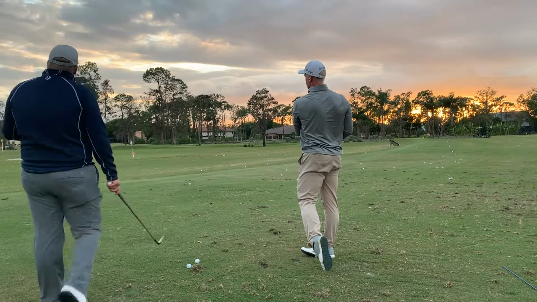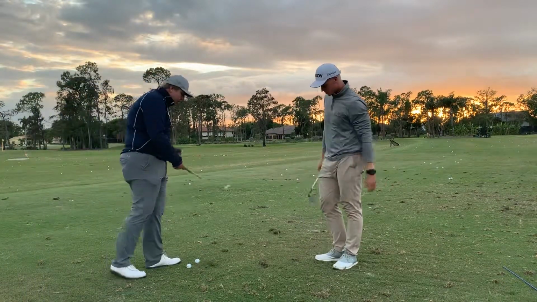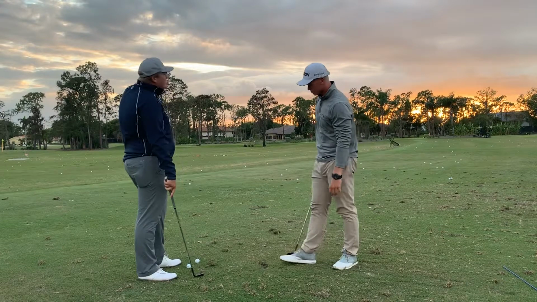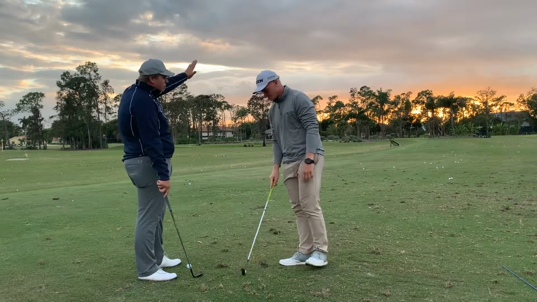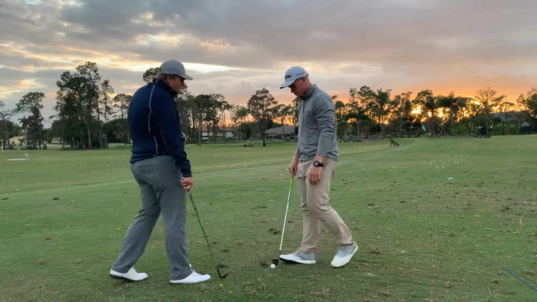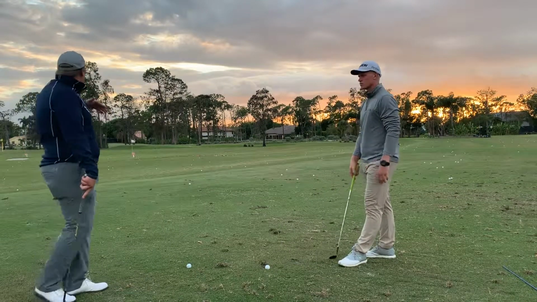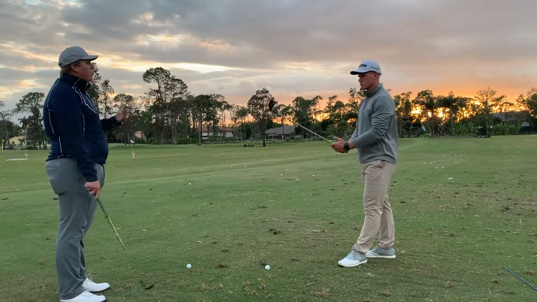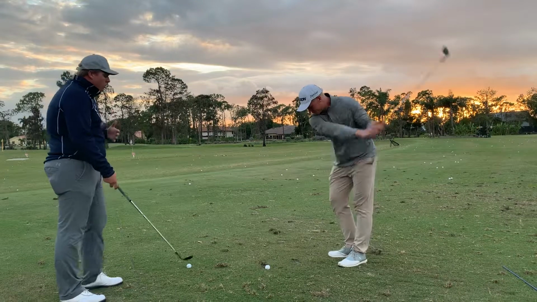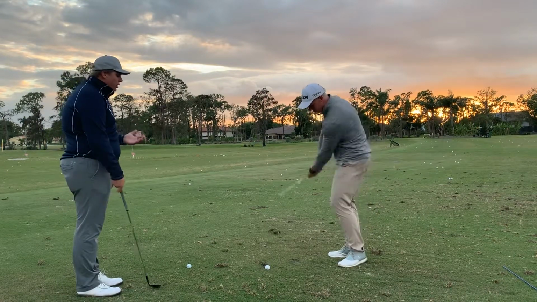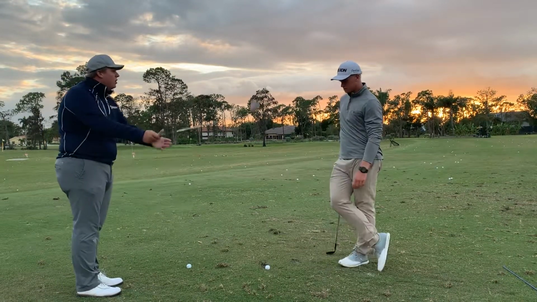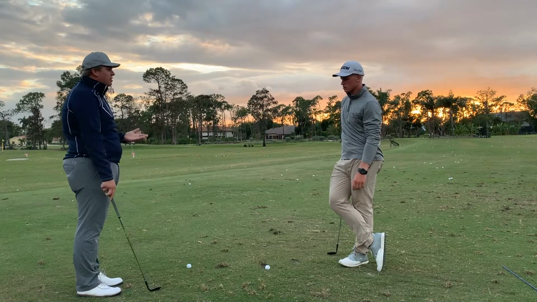Okay, so the second one we're going to talk about, alternatively, is going to be to eliminate the right side of your golf course. Got it. So now we're going to talk about how we hit a draw. The last one we just talked about is going to be swinging the club more outside to in than our face.